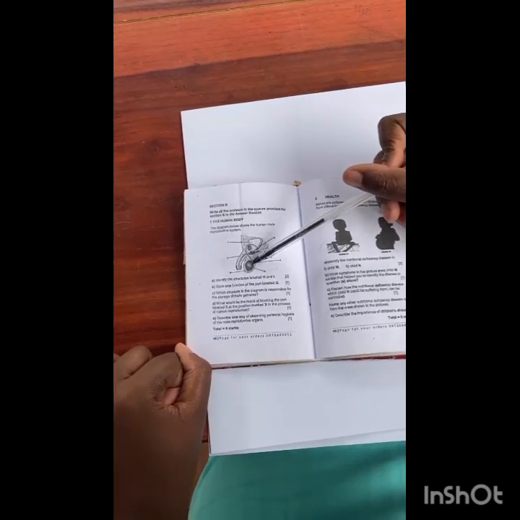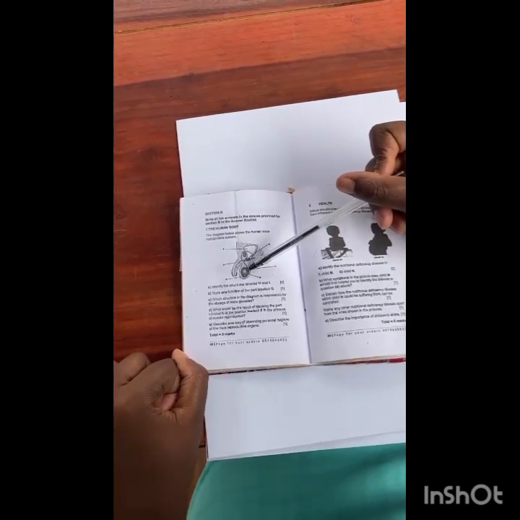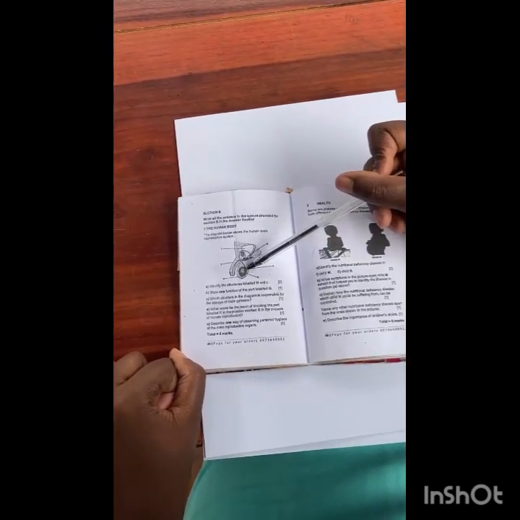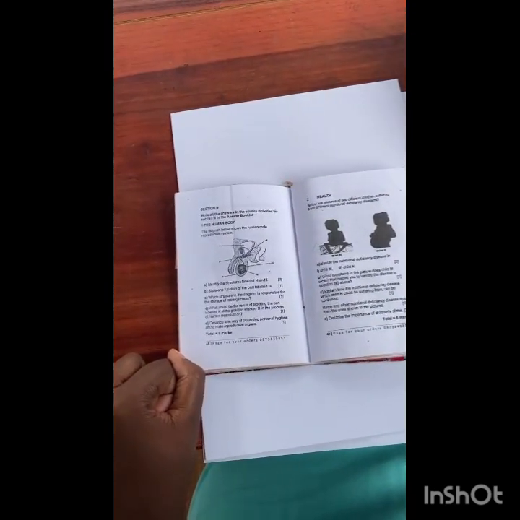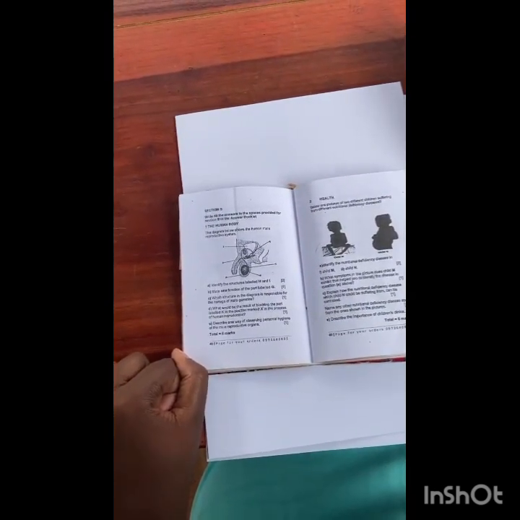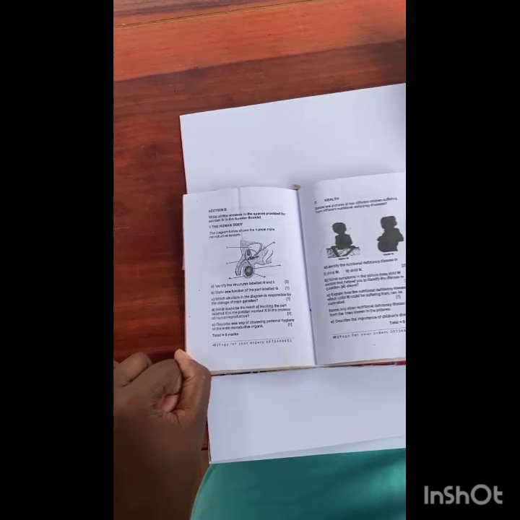State one function of the part labeled G. G, the testicles. The testicles have two functions. One is to produce sperms. Number two, they produce the male hormone, testosterone.